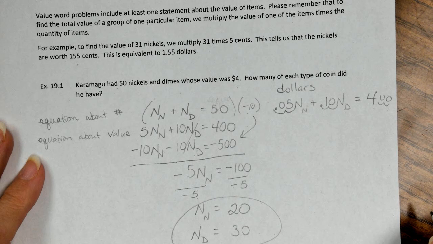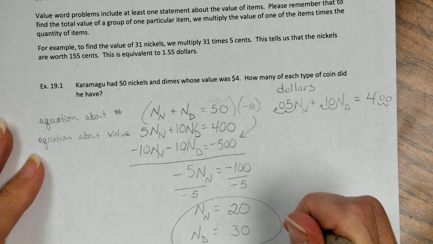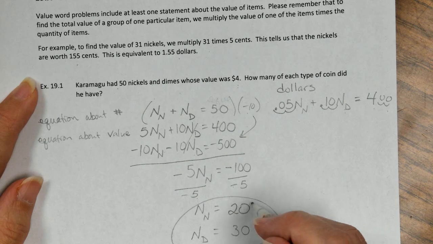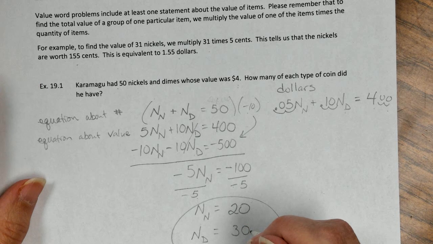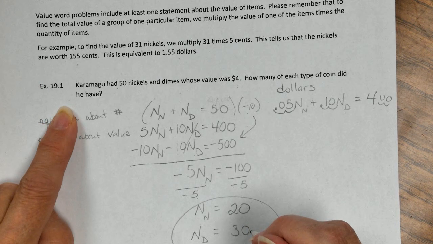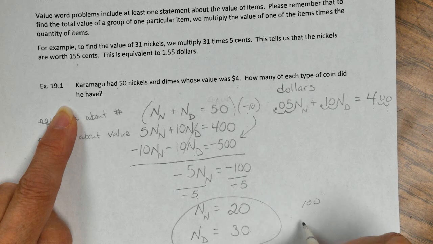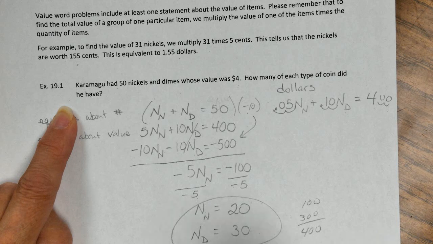And that's it. To check word problems, go back to the words, not your original equations. Okay, I have a total of 50 coins. Let's make sure that they're worth $4. So 20 times 5 is 100, 30 times 10 is 300. That is 400 cents, which is $4, so then I know it's right.